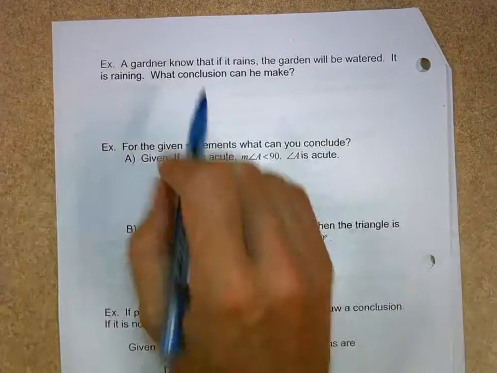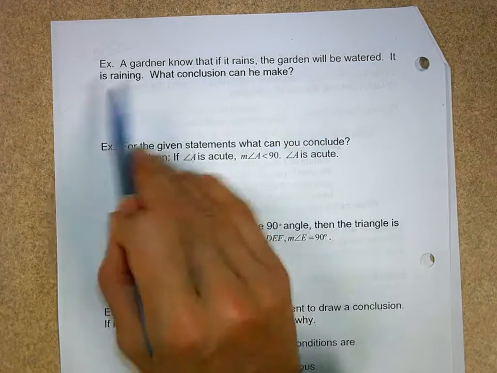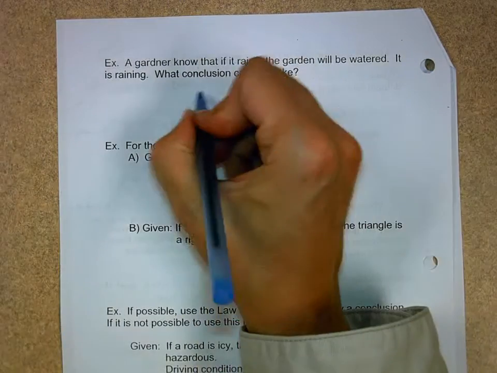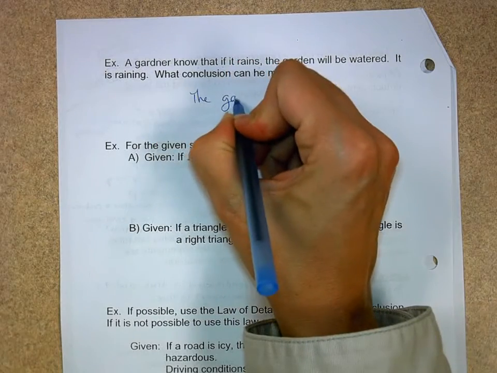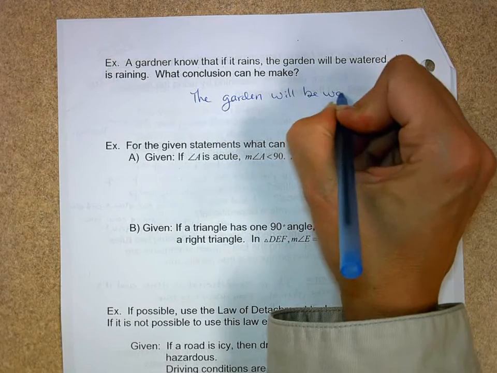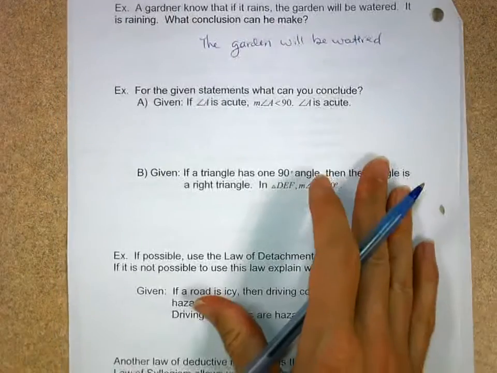Let's do some better ones I like a little bit better. Right here. A gardener knows that if it rains, the garden will be watered. It is raining. What does the gardener know? The garden will be watered. I mean, it's kind of a common sense thing, but it really does kind of build. Here's another one.